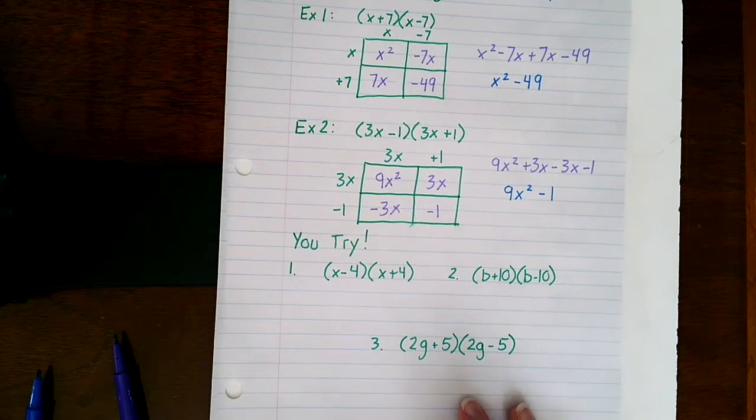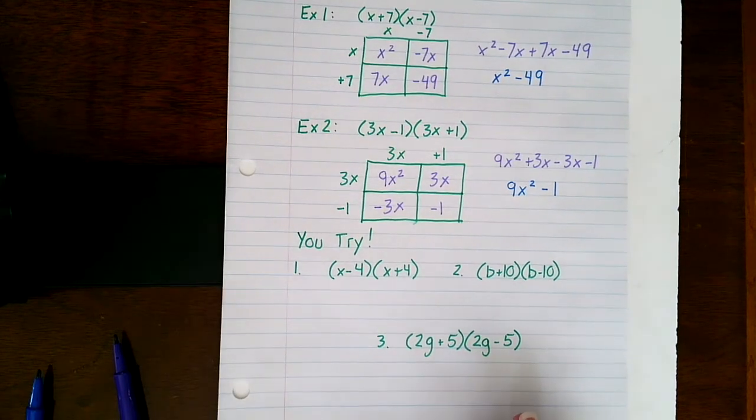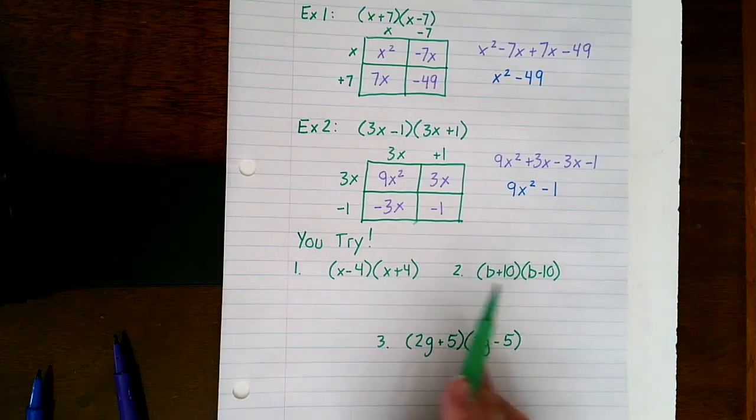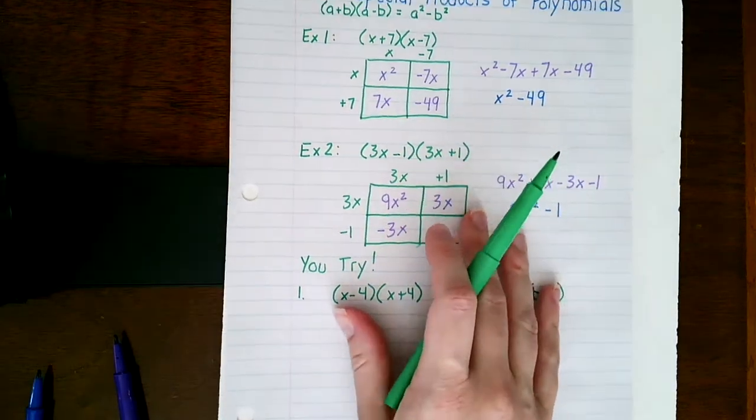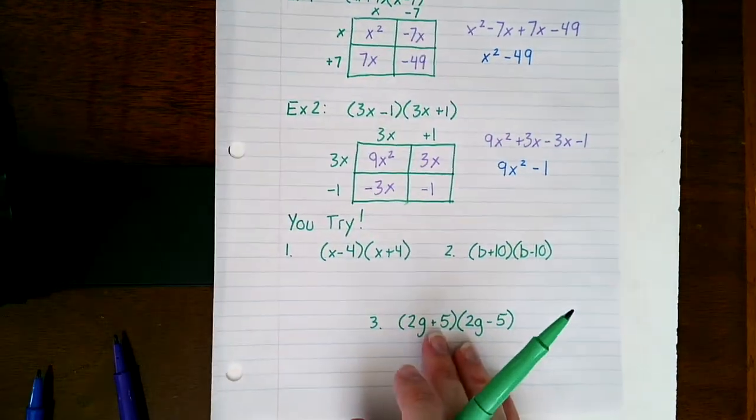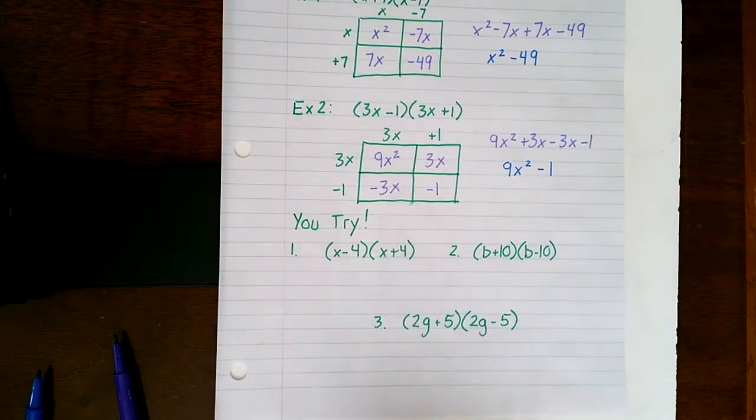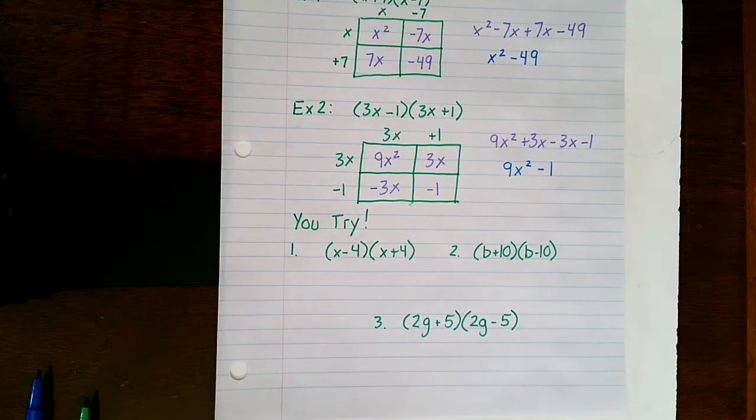If you're not sure how to do these, if you're having trouble with 1 and 2, go back to our example 1. If you're having trouble with number 3, go back to example 2, rewatch that part of the video, come back, and press play when you have your answers.